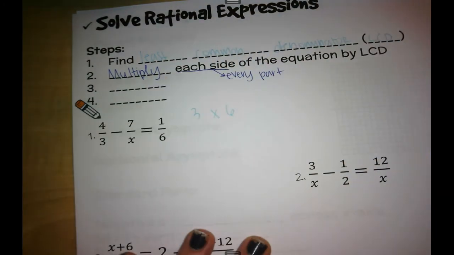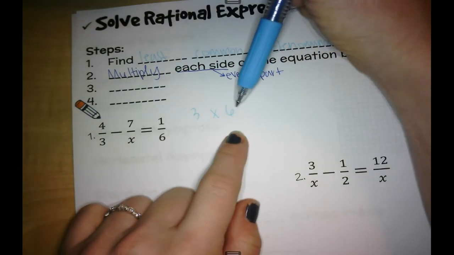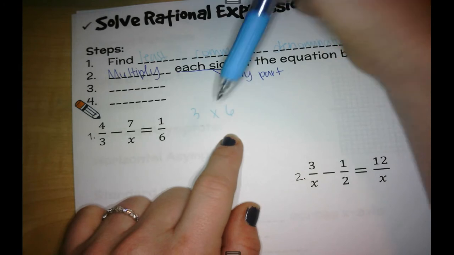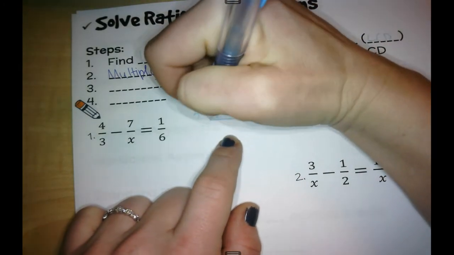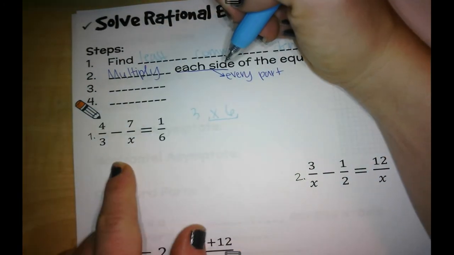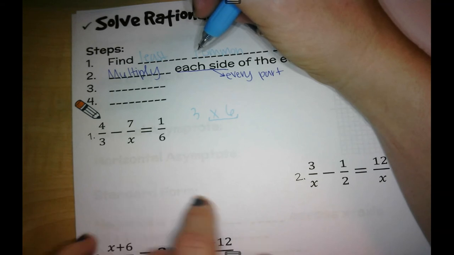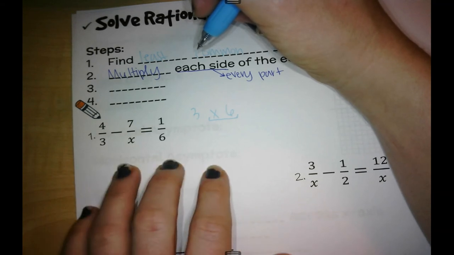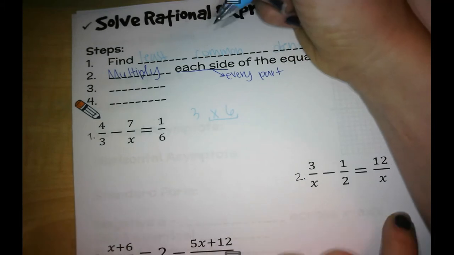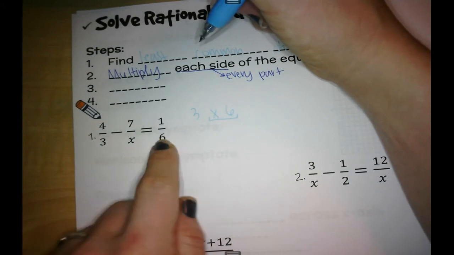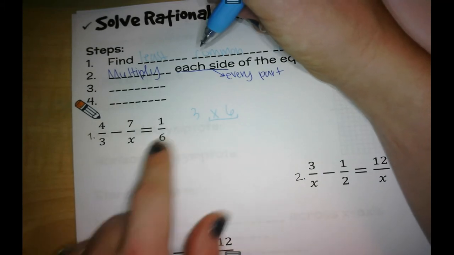So we have 3, x and 6. We could multiply each part by 18x, but since 3 is a multiple of 6, then we can just multiply it by 6x, and that will still get rid of that 3. A lot of times you will just multiply your denominators together and then multiply the whole thing by that.